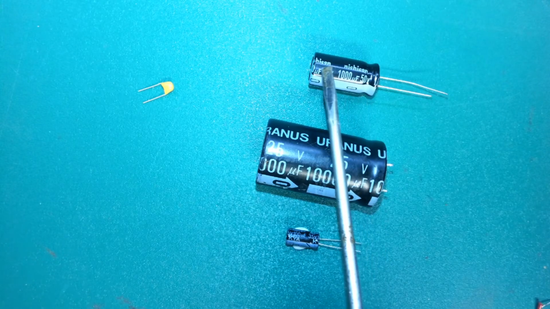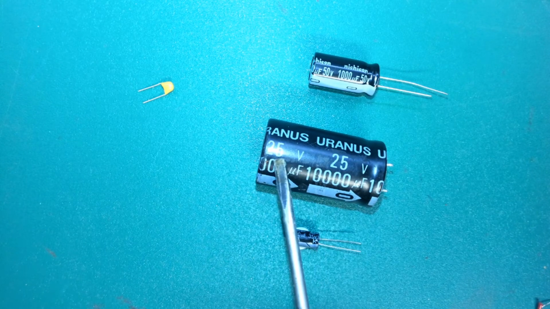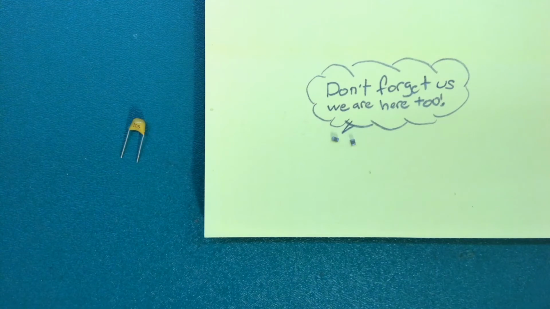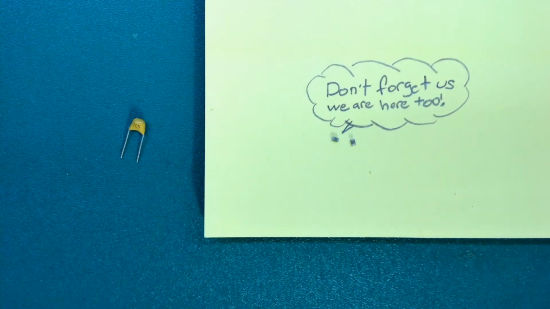Now, there are lots of different types of capacitors. These ones are electrolytic capacitors, and it's quite common to see them for values more than 1 microfarad. Then there's these ones. These are ceramic capacitors, and you normally see and use ceramic capacitors for values less than 1 microfarad. So let's use a capacitor.